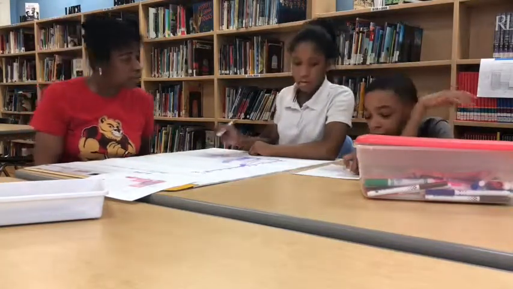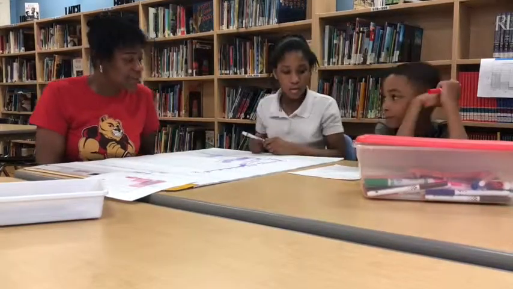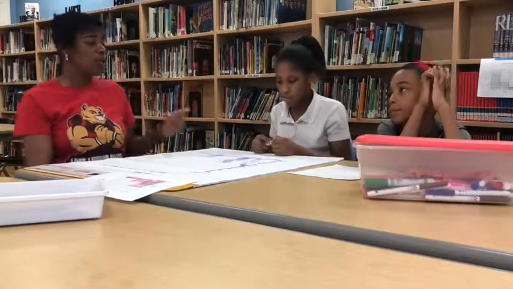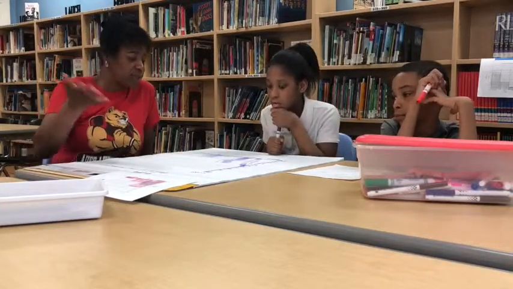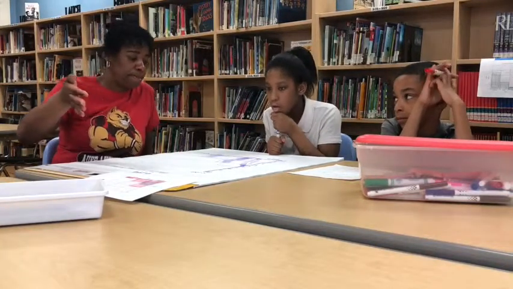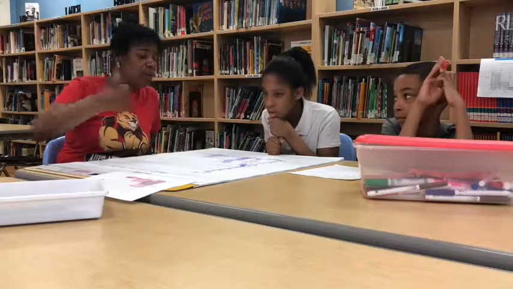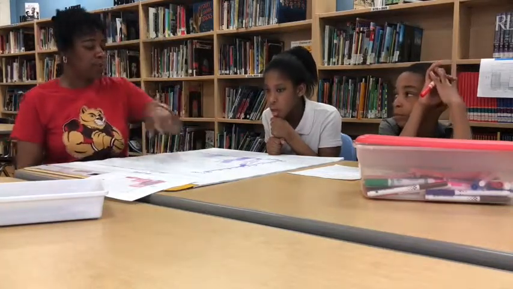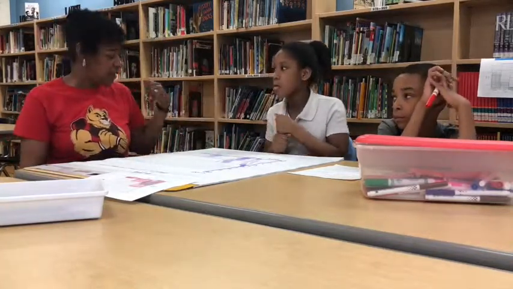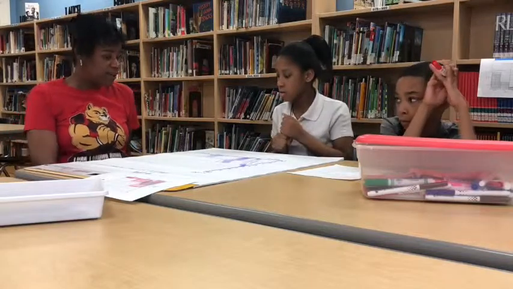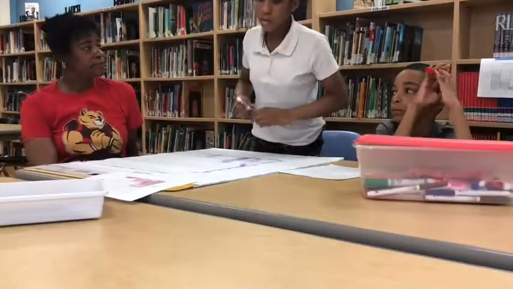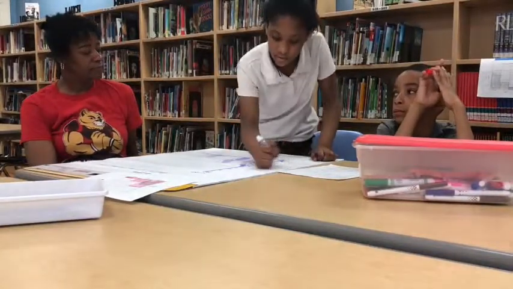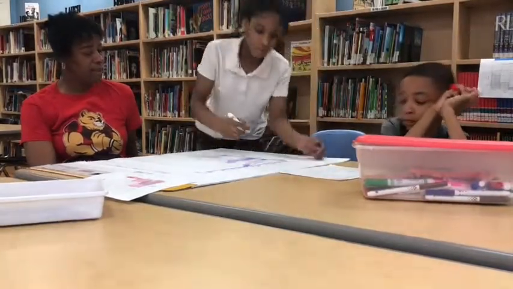Very good observation. So what do you think you're missing from your bar graph? How would your other scholars know what the numbers mean and what the x-axis means? What do you think is missing? Look at yours. Okay, good job.